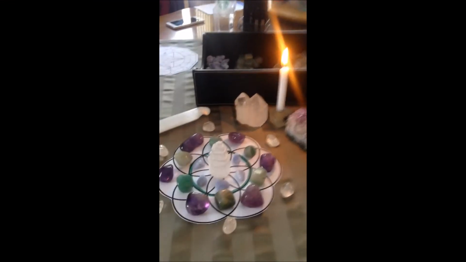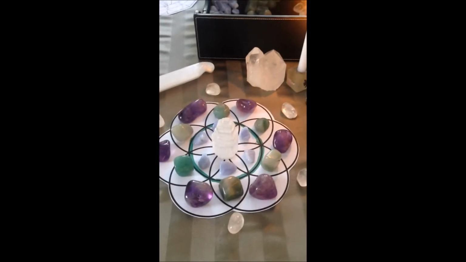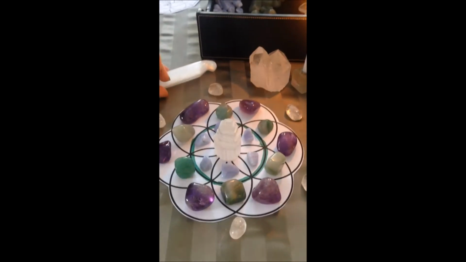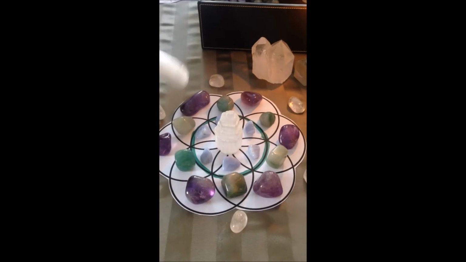Okay, wow, this looks so nice. Look at it. Okay, so go ahead, Moneek, work your magic. Okay. So basically when we activate, we want to connect each crystal with our central crystal. So you basically just take your wand and move it from one crystal to the next to the central crystal.